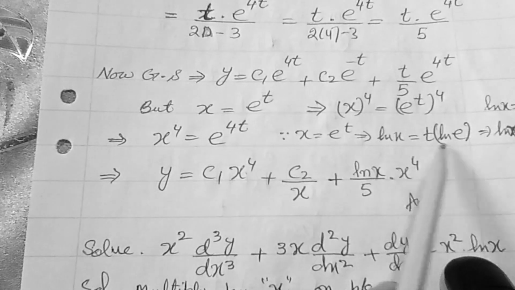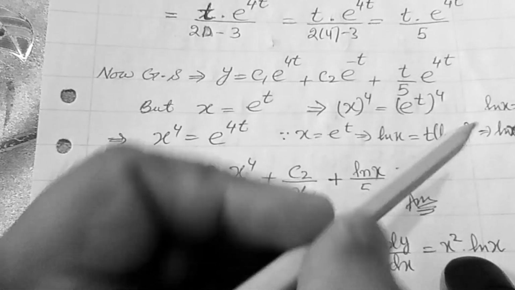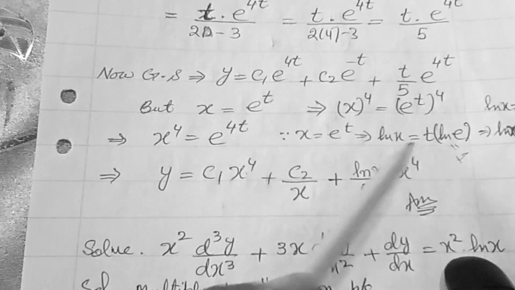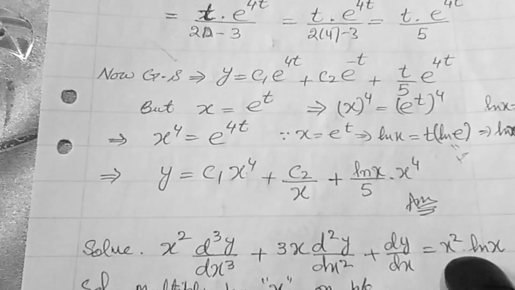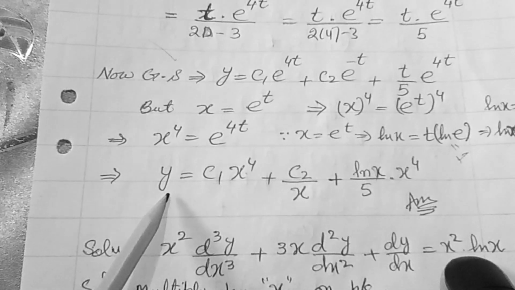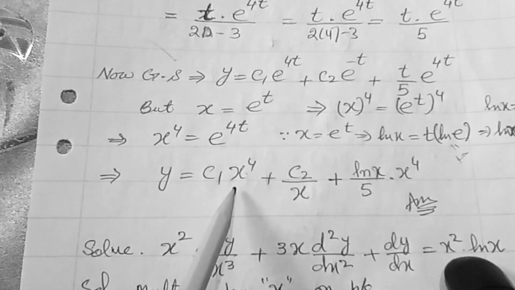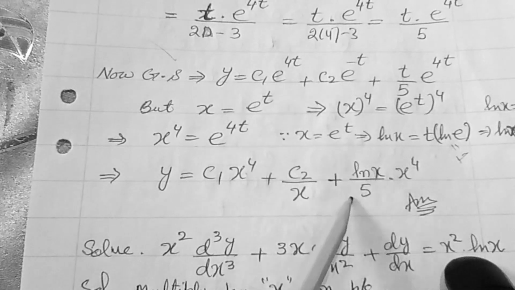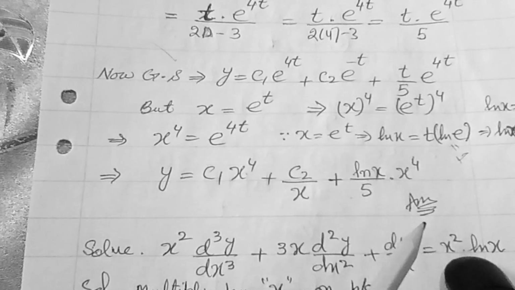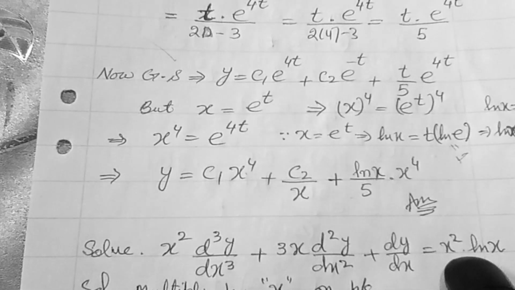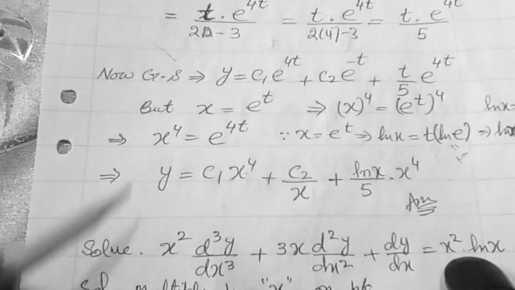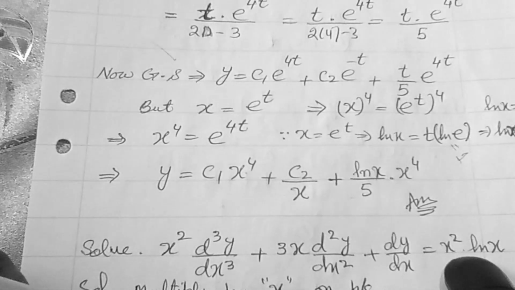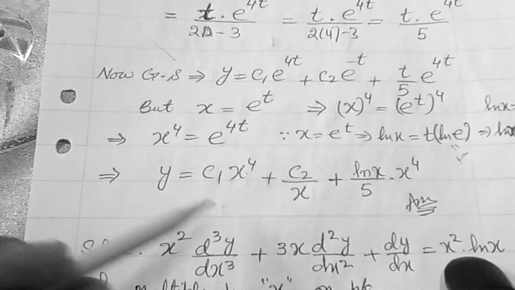So x raised to the power 4 is equal to exponential 4t, because x is equal to exponential t, and ln x is equal to t times ln exponential, and we know that the value of ln exponential is 1, therefore ln x will be t. We will substitute all the values in the above equation. This is the general solution. So now the general solution becomes y is equal to c1 x raised to the power 4 plus c2 upon x plus ln x upon 5 into x raised to the power 4. Because our question was in x and y form, when we finish our problem we must transform from the arbitrary variable back to the real variables, that is x and y.